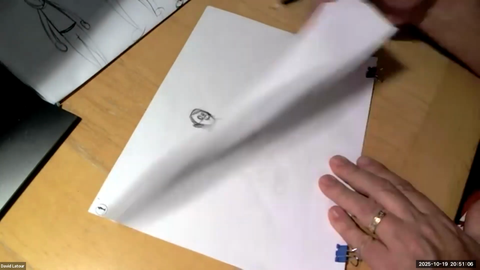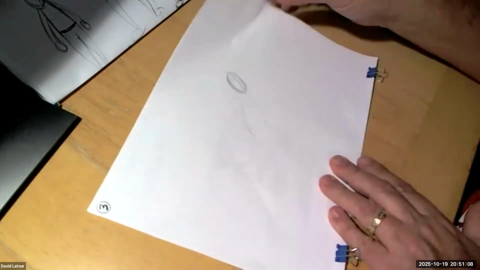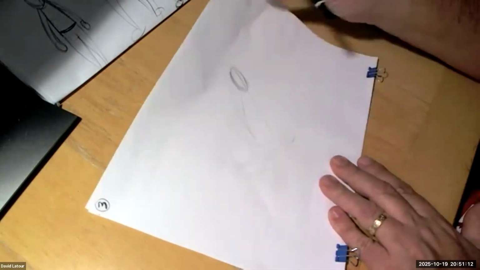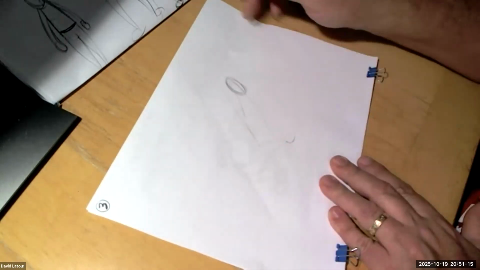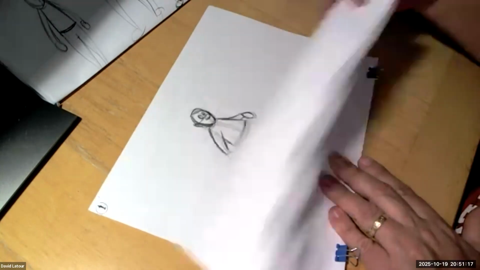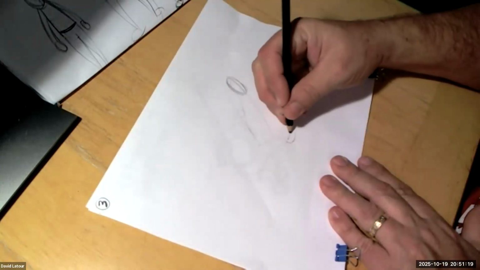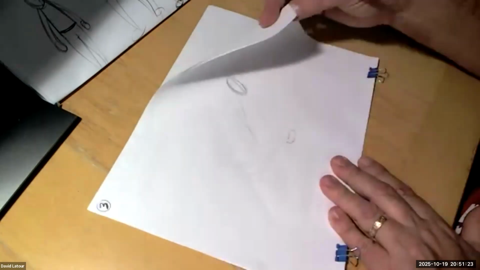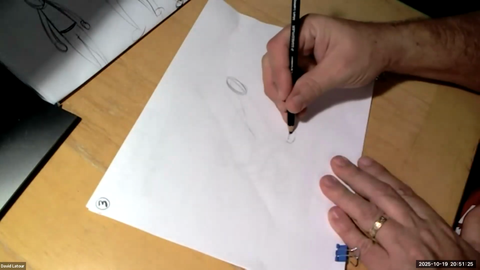Now what I'm doing here is I'm flipping and I'm using what's called persistence of vision to retain a memory of where the previous drawing was, so that I can draw the things that I don't want to move, duplicating the previous drawing.